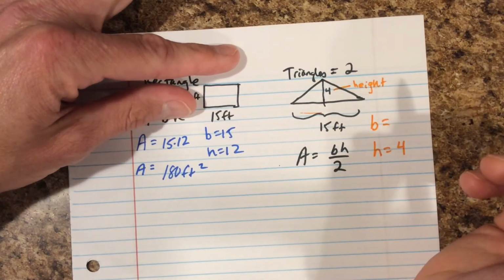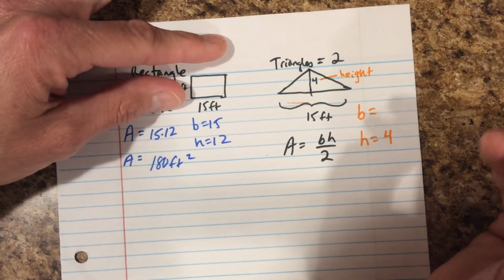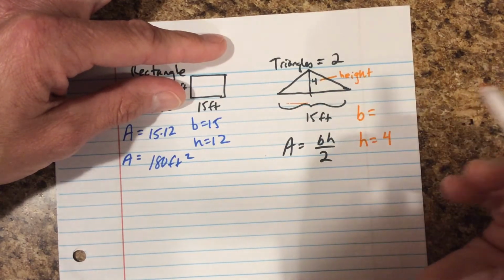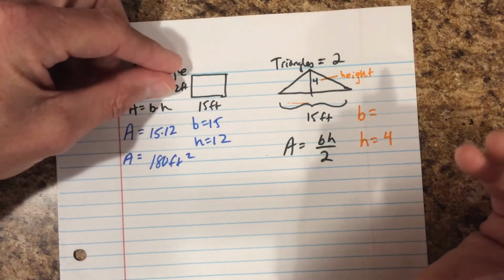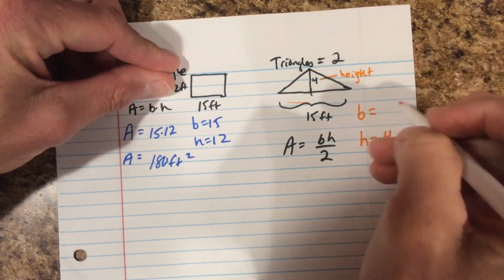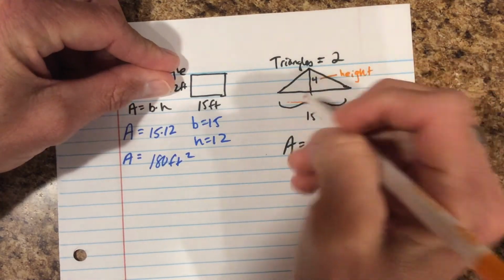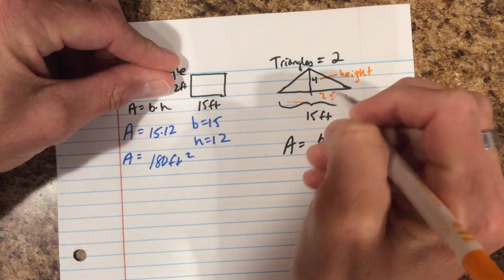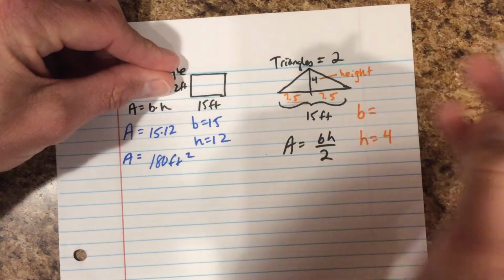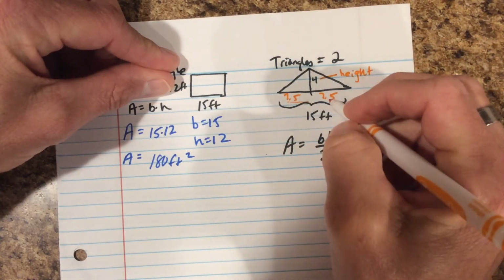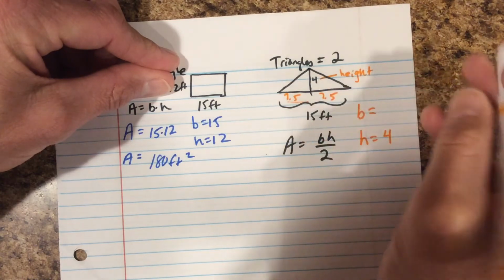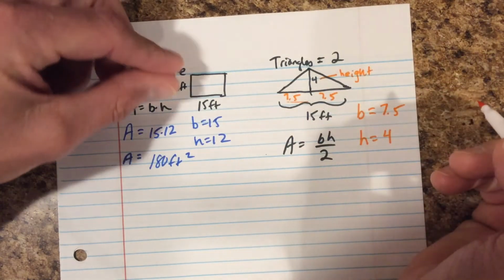We know our height is 4 feet. But we don't know our base because they put the two triangles together and just told us that together they make 15 feet, which means I need to have half of 15 as the base of the triangle. And half of 15 is 7.5, because 7.5 and 7.5 makes 15 feet. So the base is 7.5.